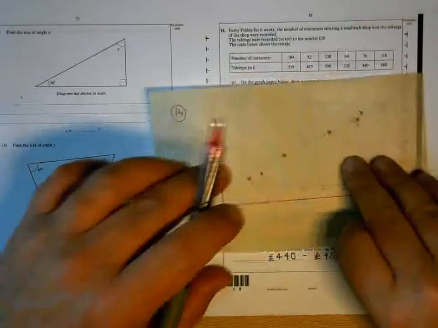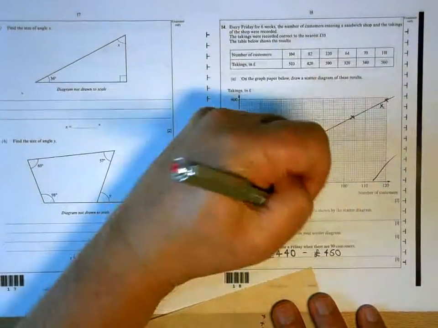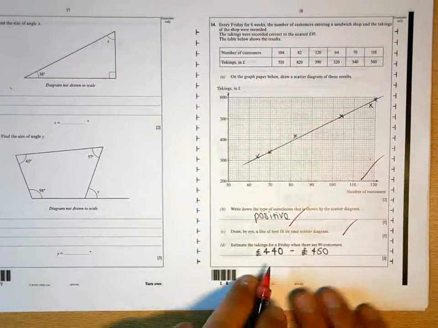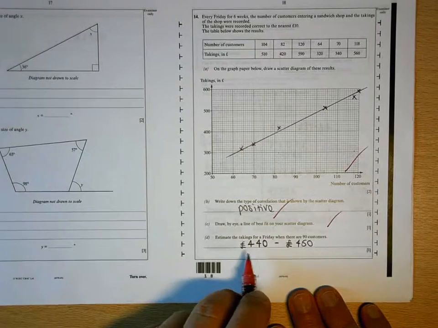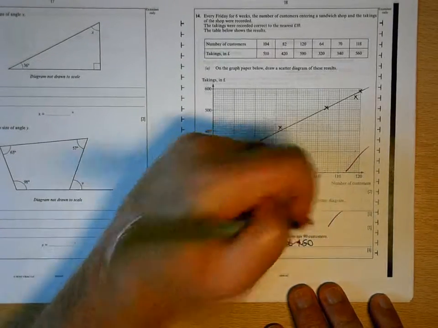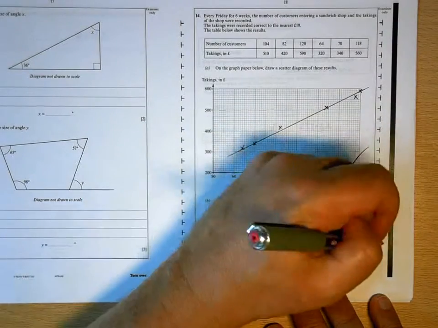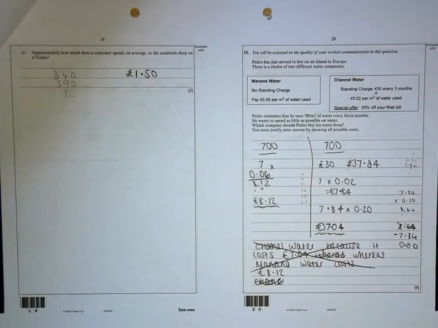Your scatter graph is good, it's positive, the line of best fit is good, and you don't need to give a range there. Either one of those answers would be correct. Don't give a range, so scribble one of them out. So what have I got there? 2, 4, 5, 5 for the page.